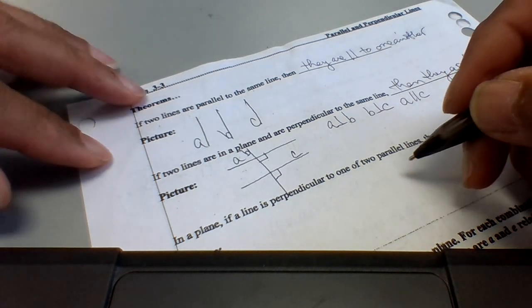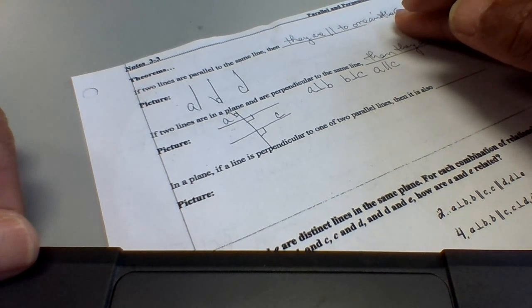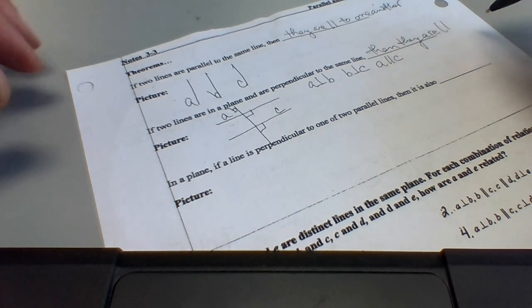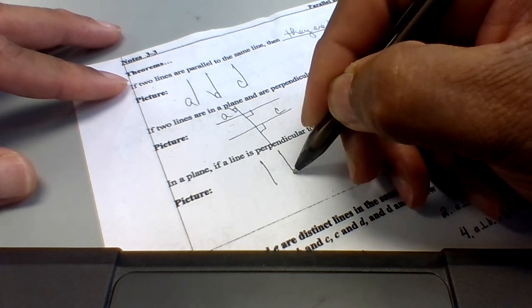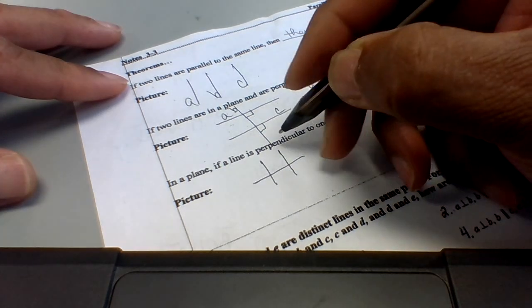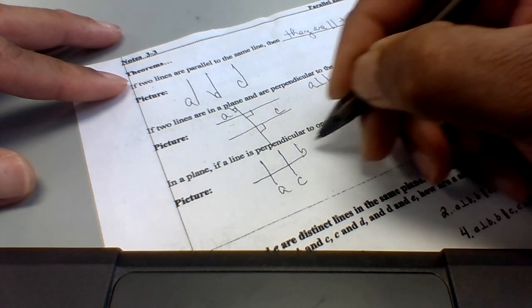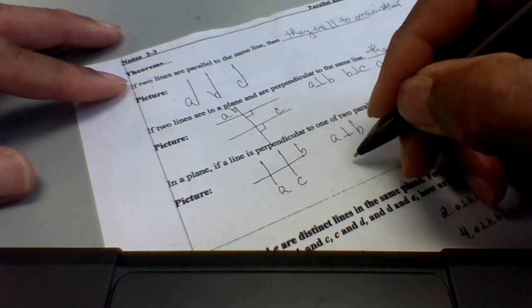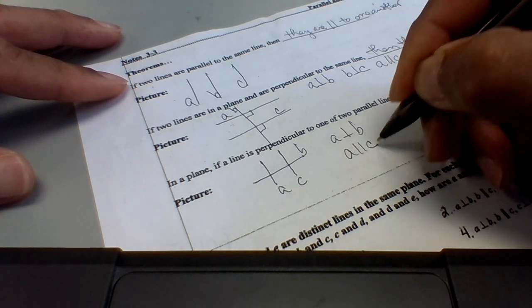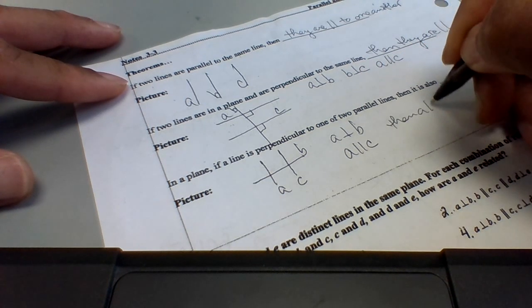All right, and in a plane, if a line is perpendicular to one of the two parallel lines, then it is also perpendicular to the other. So I have two parallel lines. Here's A, here's C, here's B. So A is perpendicular to B, and A is parallel to C. Then B is perpendicular to C.